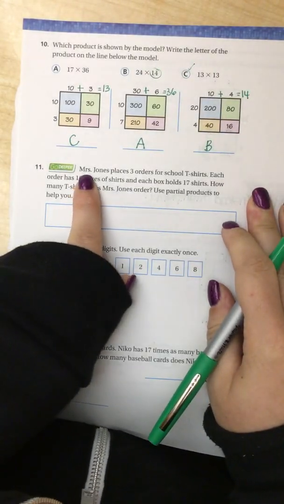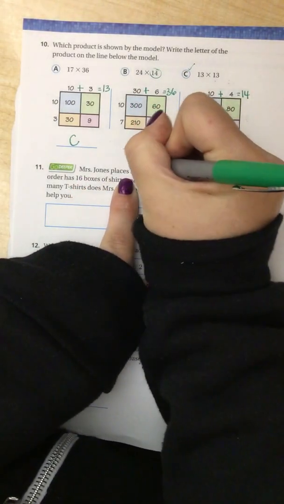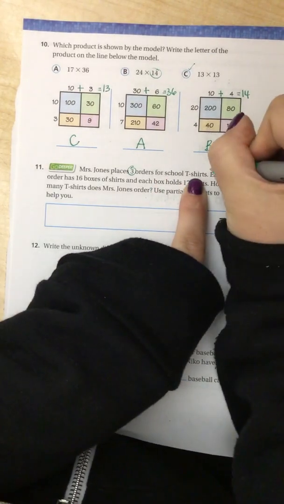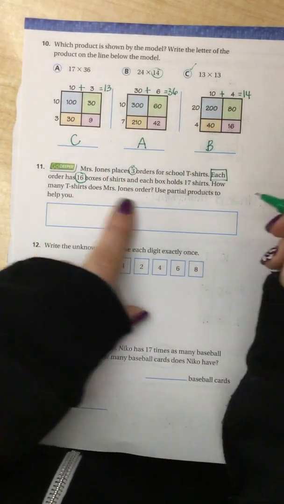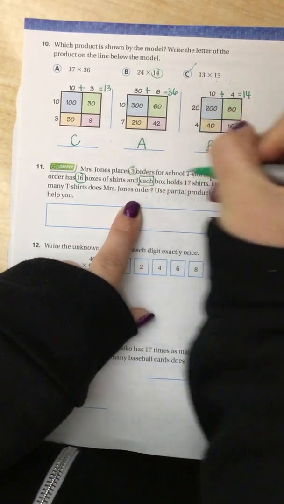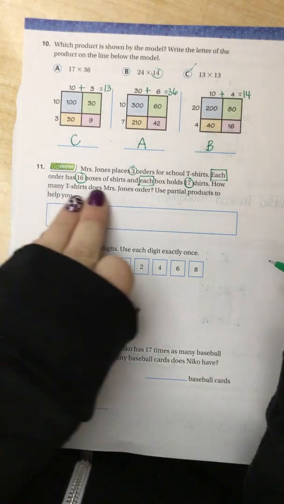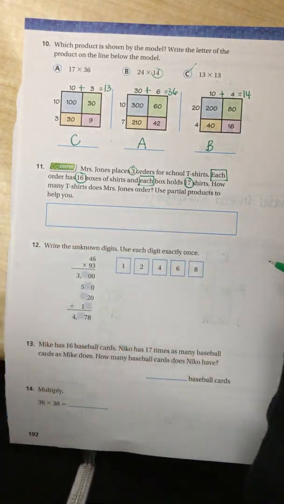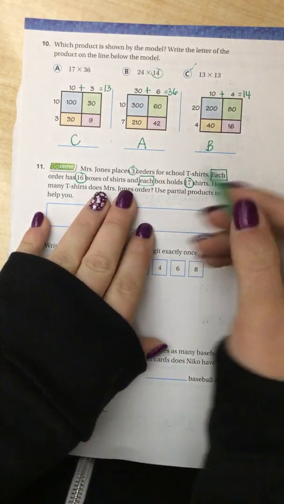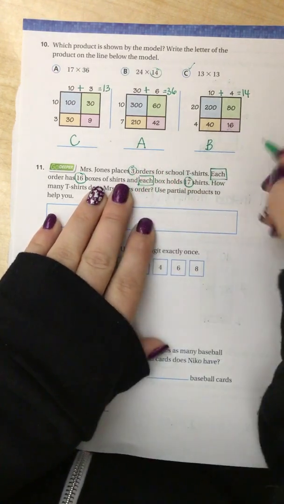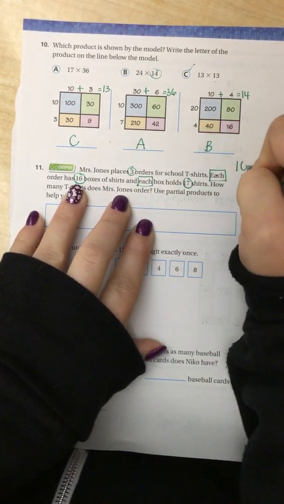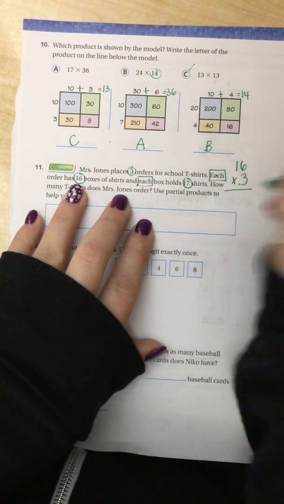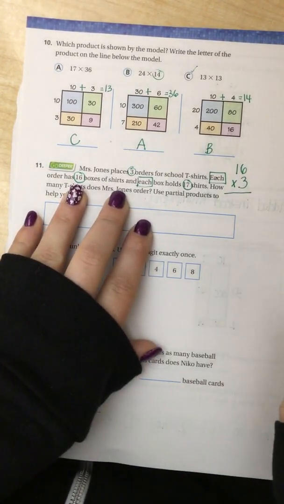Number 11, Mrs. Jones places 3 orders for school t-shirts. Each order has 16 boxes of shirts, and each box has 17 shirts. How many t-shirts does Mrs. Jones order? So we have a couple things we have to do first. We're going to take it one step at a time. So we have 3 orders that each have 16 boxes. So first we're going to figure out how many boxes we have.